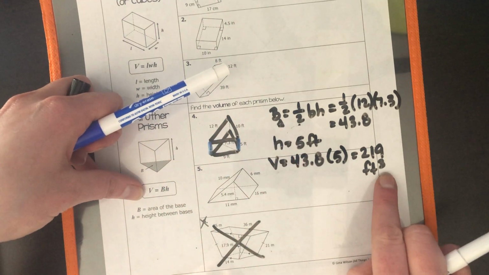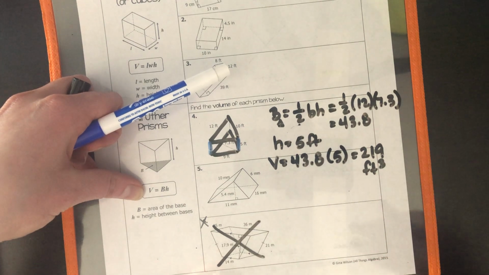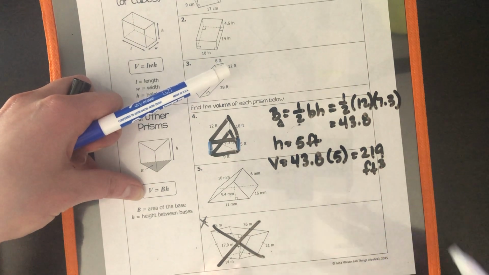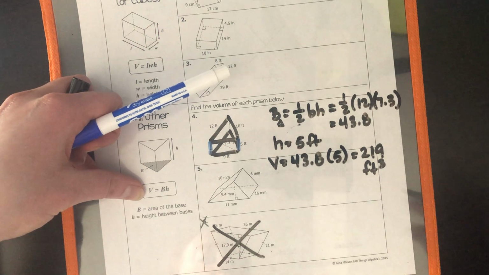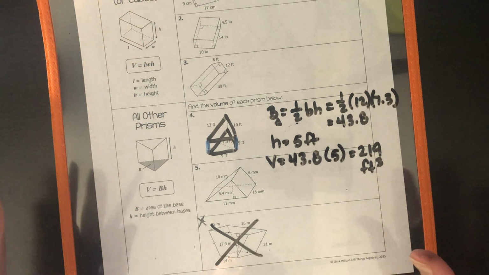So it's 3-dimensional volume, the amount that fills up. Or if I poured water into this, how much can I fill? It's volume. Okay, so breathe.